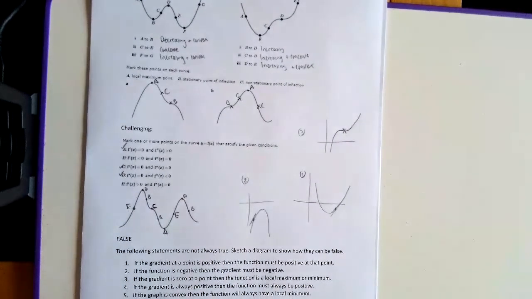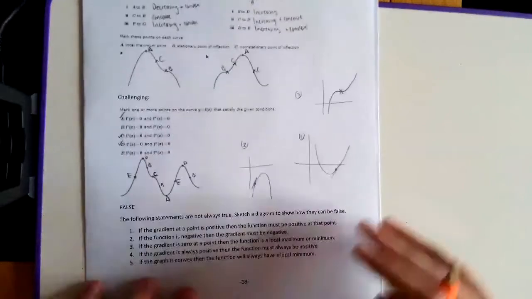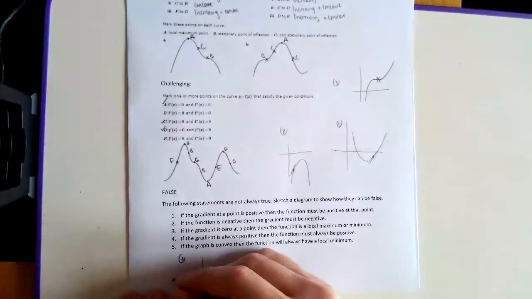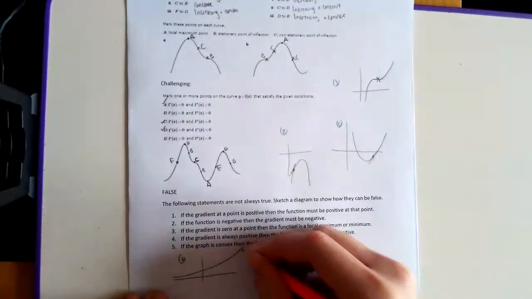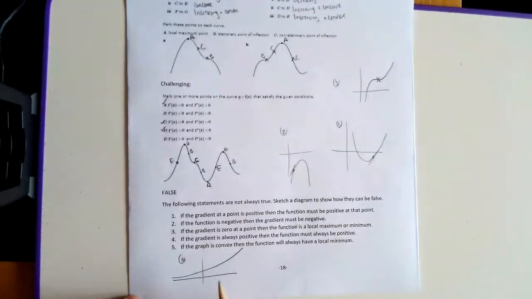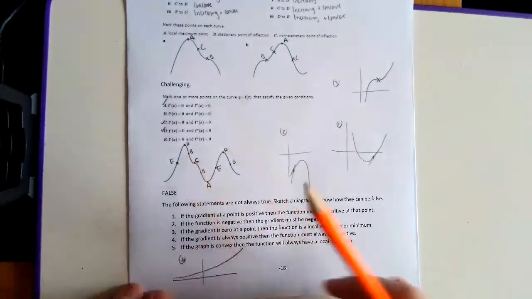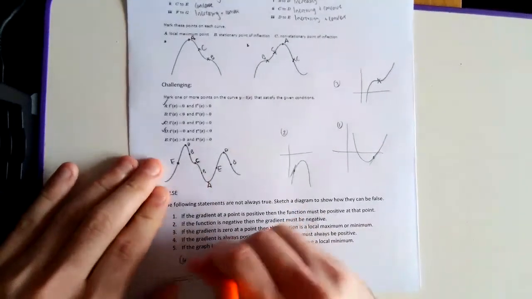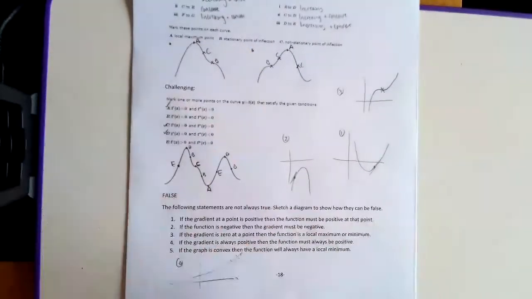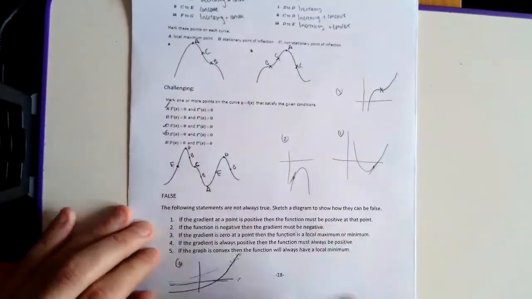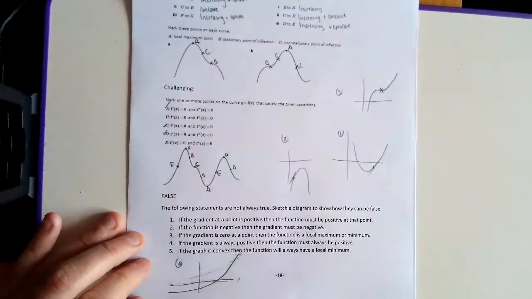4, if the gradient is always positive, then the function must always be positive. So let's draw a function where the gradient is always positive. So that means it's always increasing. So there's a function where the gradient is always positive. However, if I move that function down, like that, then it's negative. So it's not always positive.